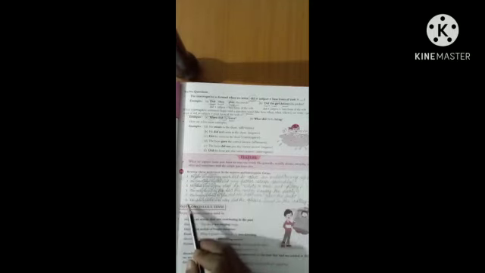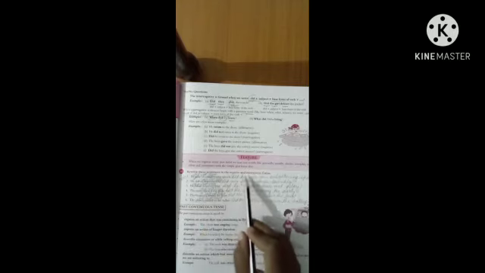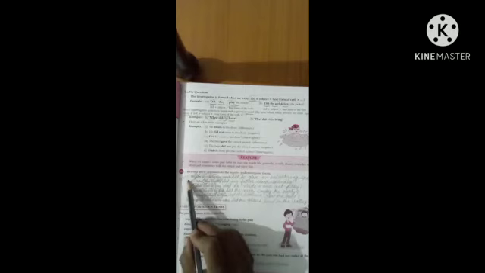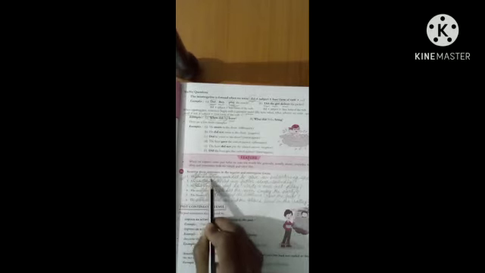And exercise B is given over there. Rewrite these sentences in negative and interrogative sentence forms. First, I'll do it for you, and the rest you will practice by yourself. First, he gave an enlightening speech. Now to make it negative form, what are we going to write? We'll add not to it.